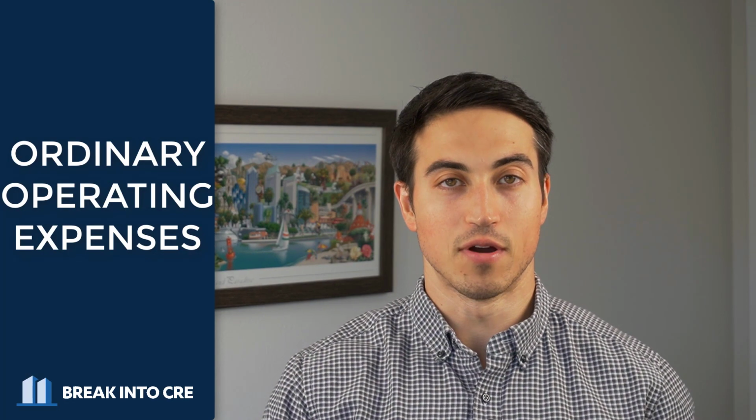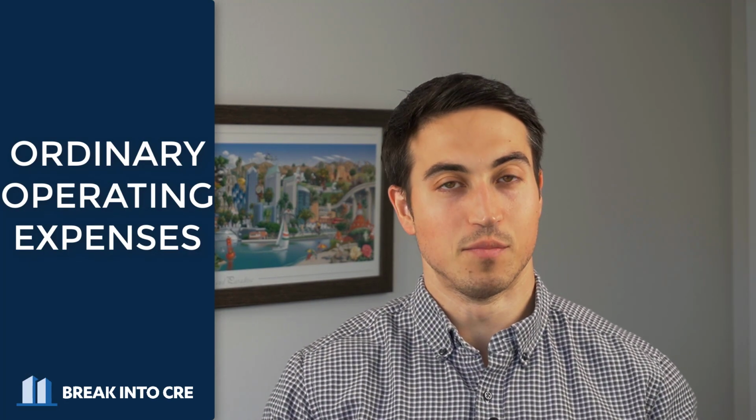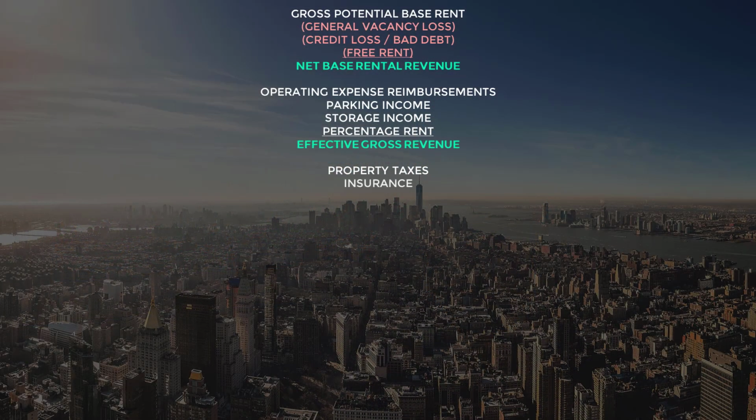Now our operating expenses are going to be the ordinary operating expenses associated with operating the property on a day-to-day and month-to-month basis. So again, this is going to include things like property taxes, insurance, any sort of repairs and maintenance, property management fees, and any other regular recurring expenses that you may have at the deal.